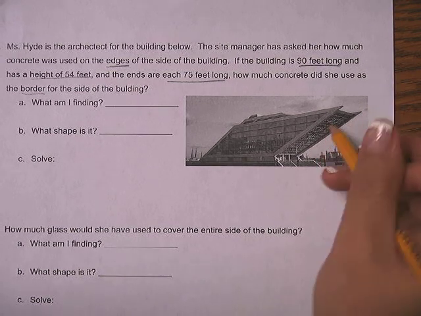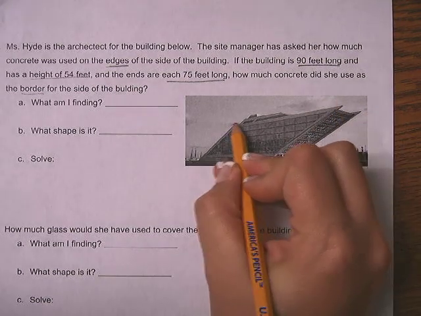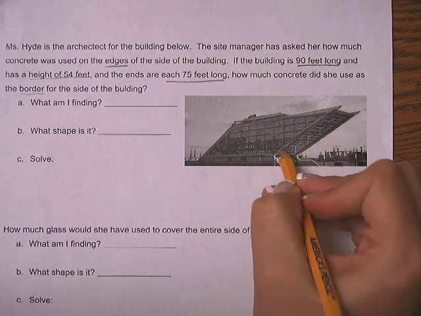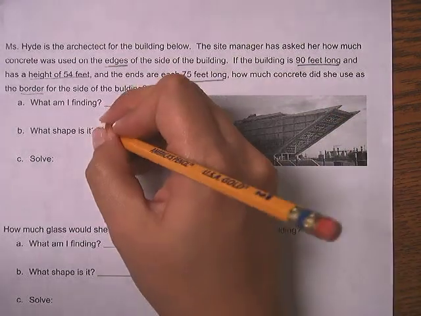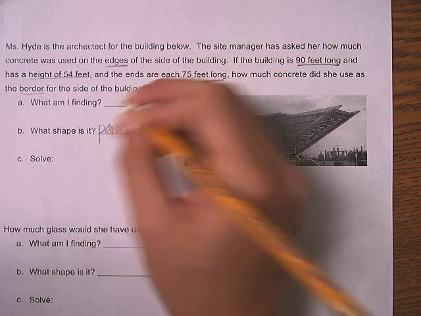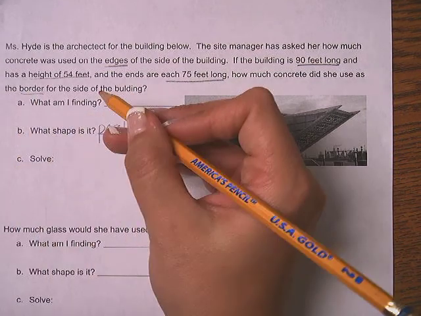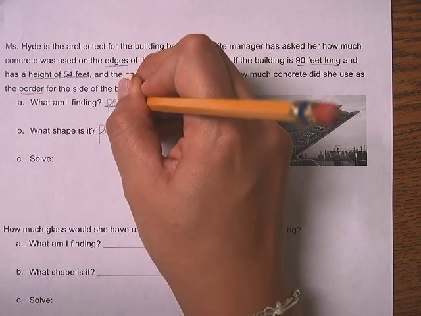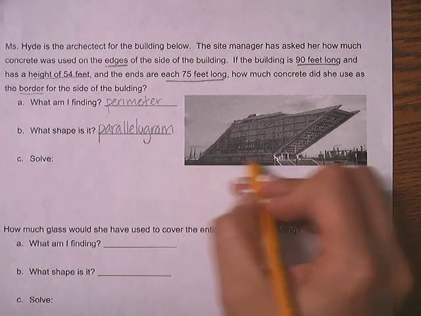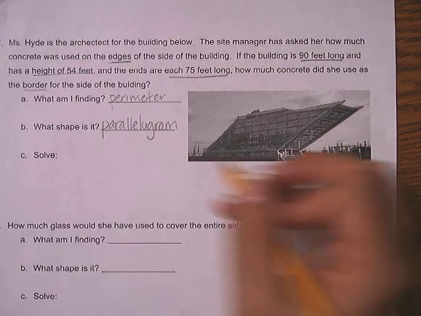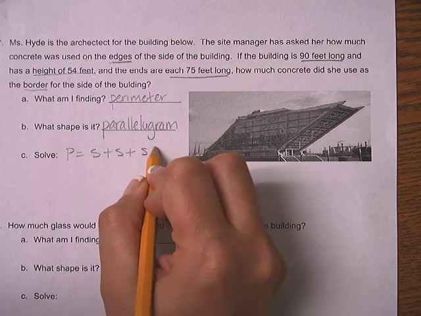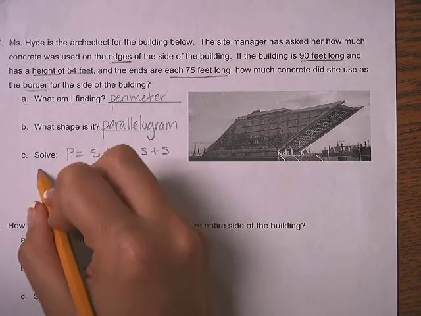So what we're doing is, I guess we can consider this being the side of my building. And if I look closely, I notice that it's a parallelogram. And it asks what we're looking for, and it does say border, and border would indicate perimeter. Remember that perimeter is the edging or the distance around a shape. So to solve this, I'm just going to be adding up my sides. And again, a parallelogram has 4 sides.